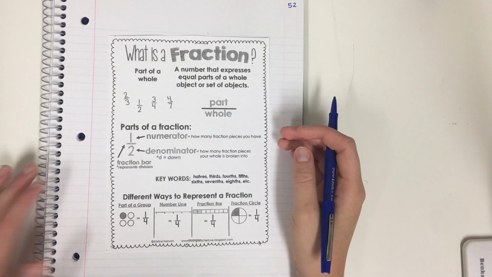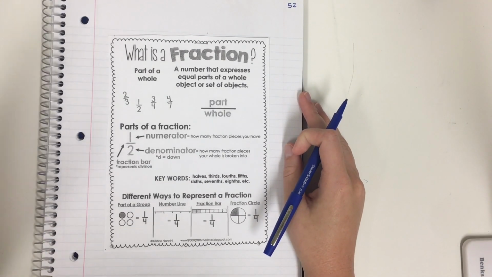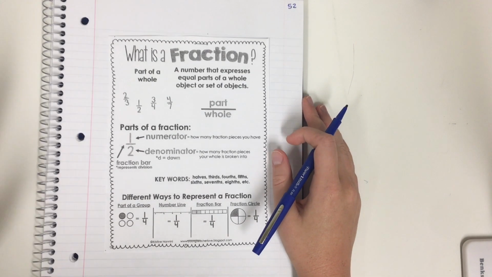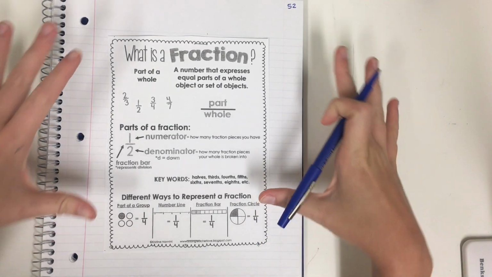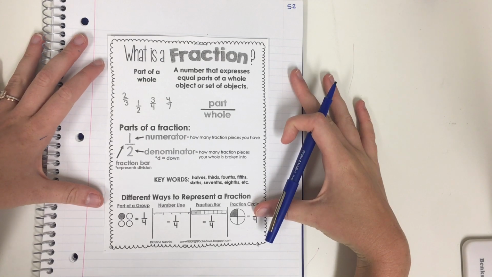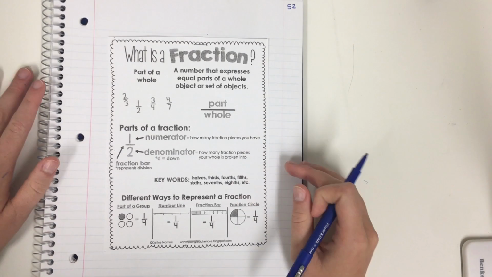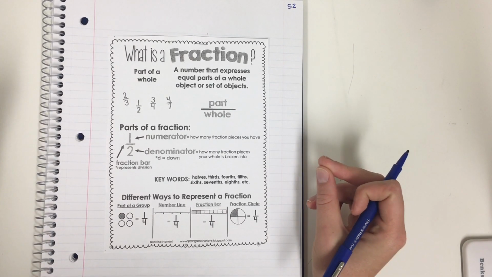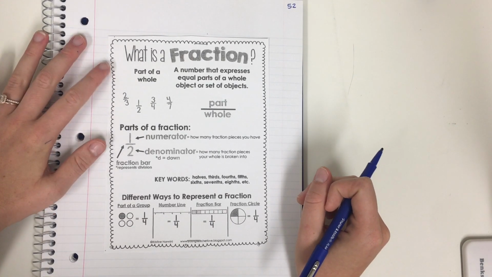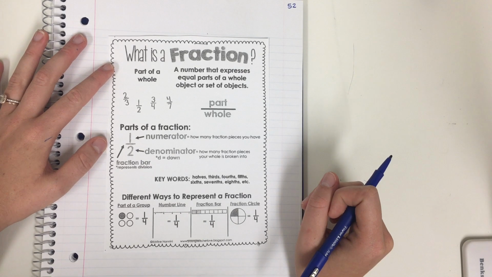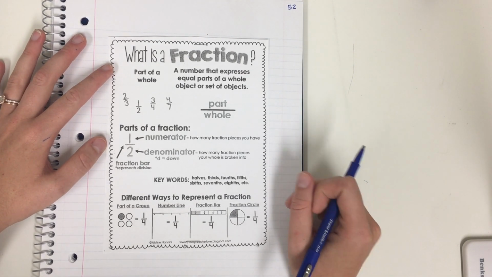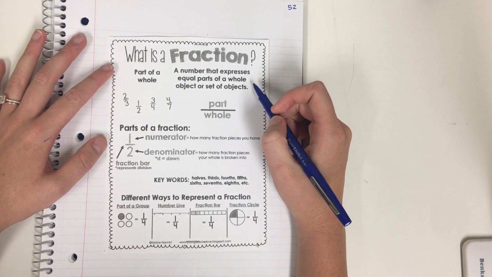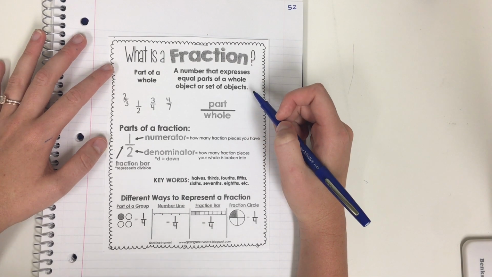Okay, so once you've glued this in, let's go over it really quickly. Tomorrow we're going to dive deeper into it. We have a fun song that goes along with this, but this is just a place where if you forget any type of vocabulary that comes with a fraction, you can turn to this page really quick and refresh your head, okay? So we have, what is a fraction? A fraction is part of a whole. It is a number that expresses equal parts of a whole object or set of objects.